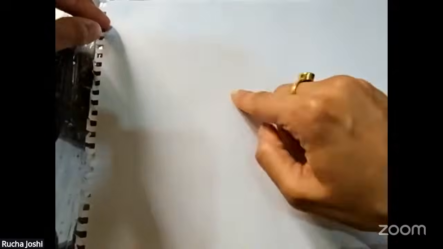So everybody has this piece of paper, whatever size you have. We had recommended A4 size. So what we will do now is get a center point for this paper. For that, we will be folding it in half like this, vertically and horizontally as well.